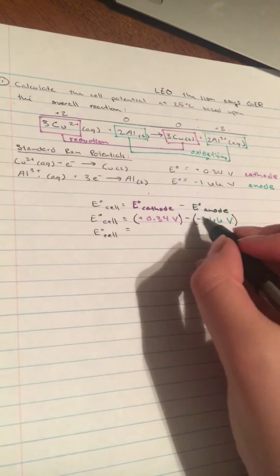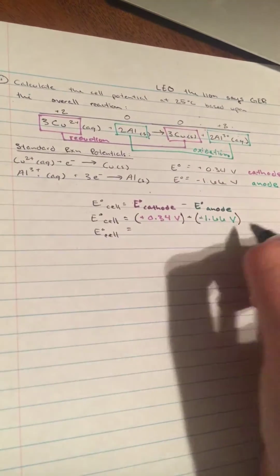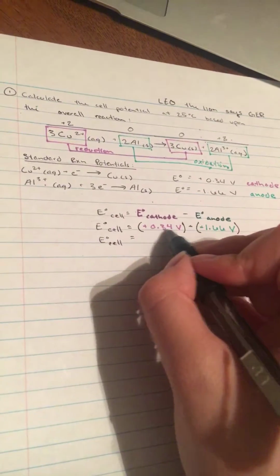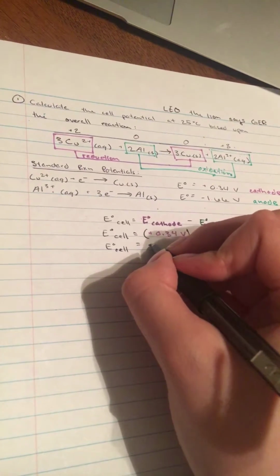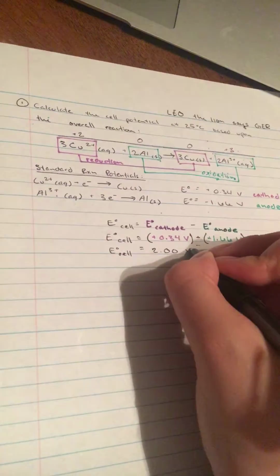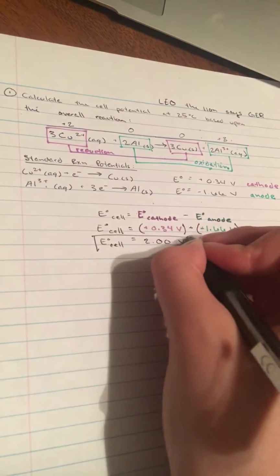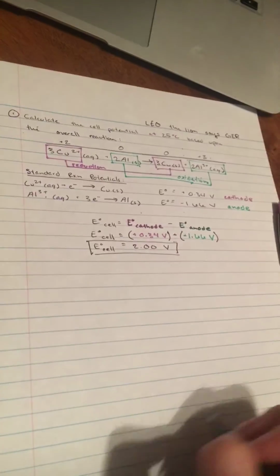Now if we do that, two negatives we know make a positive, so it's really going to be 0.34 plus 1.66, which is going to give us 2.00 volts, and that is our answer.